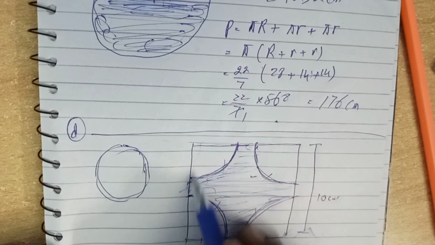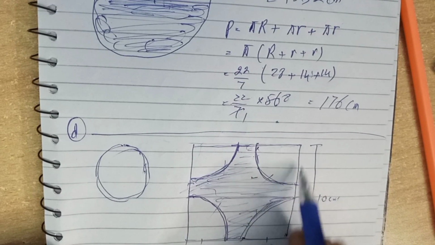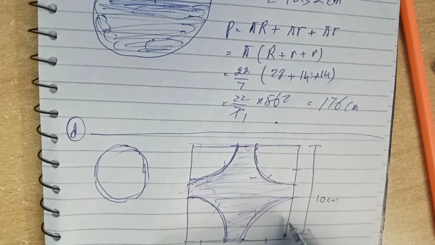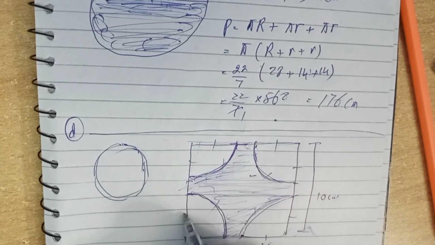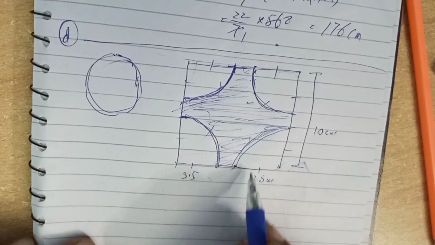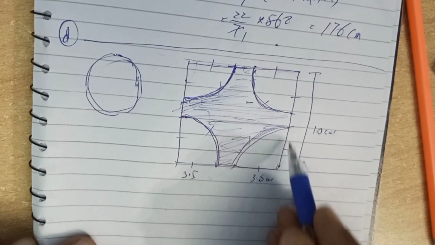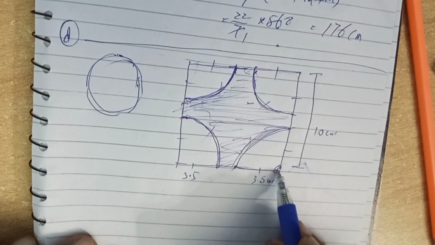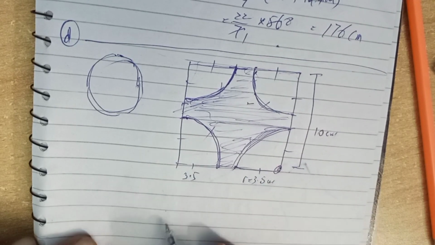And what is this whole figure? This whole figure is a square. What is the length of one side? 10 centimeter. Now look at this: it is a quarter circle. The quarter circle has its center over here, and this is the radius of this quarter circle.